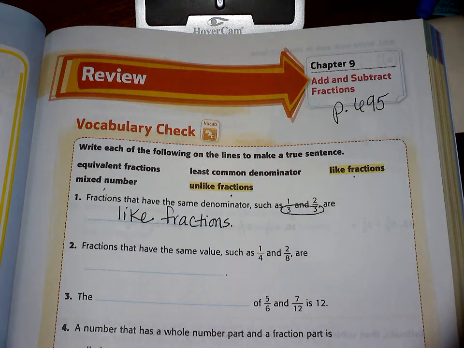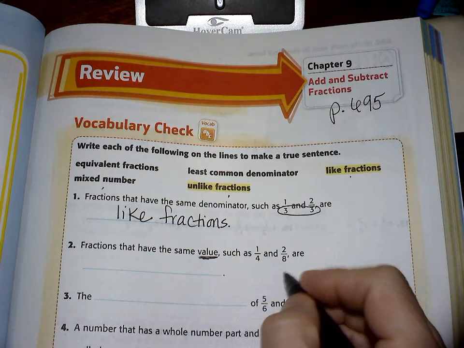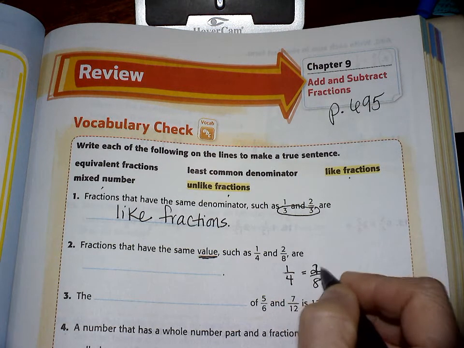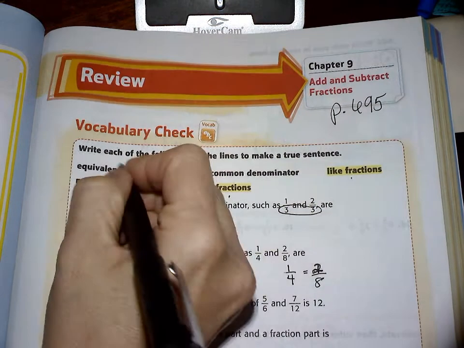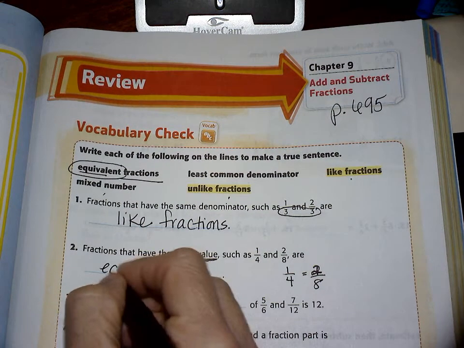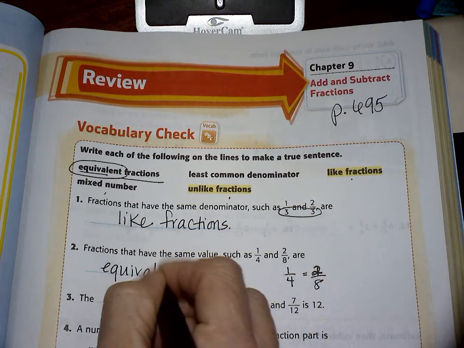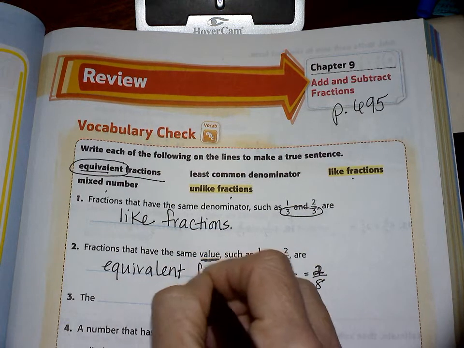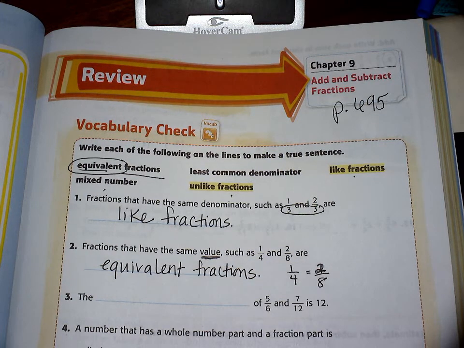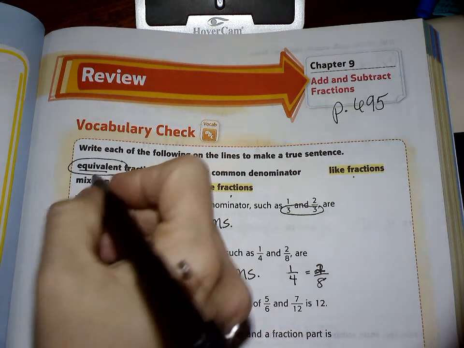Fractions that have the same value, so they are worth the same. Those are equivalent. You notice that equal word. You kind of see equal in there. These are equivalent fractions. They have the same value. So let's cross that one off.